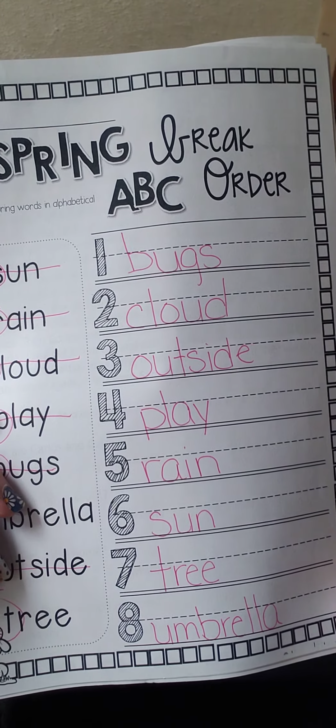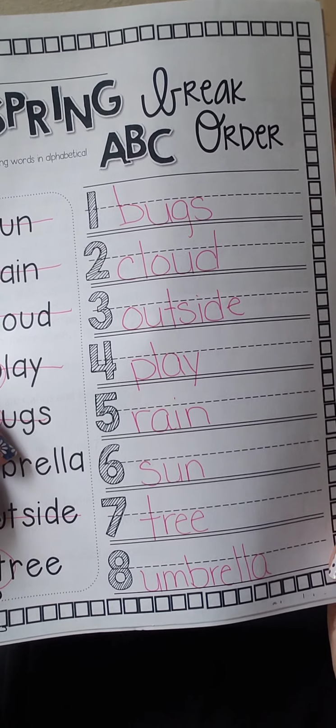Big word. I heard you. Umbrella. Nice job. Totally backwards. Bugs, clouds, outside, play, rain, sun, tree, umbrella. Nice work. All right. We have 2 reading comprehensions.